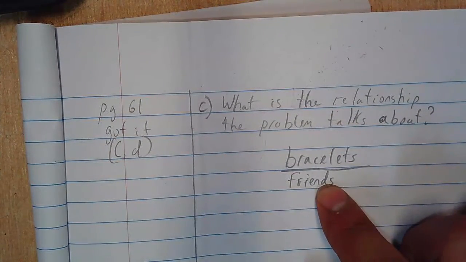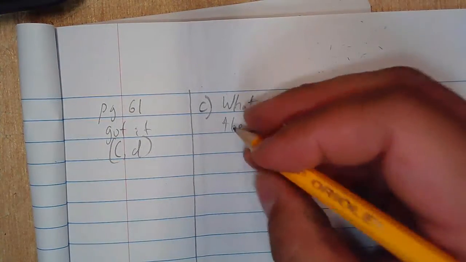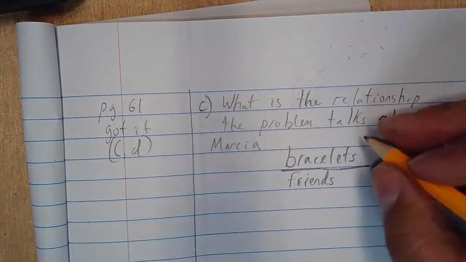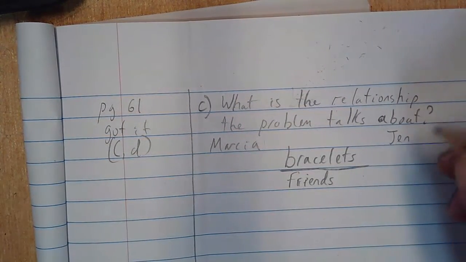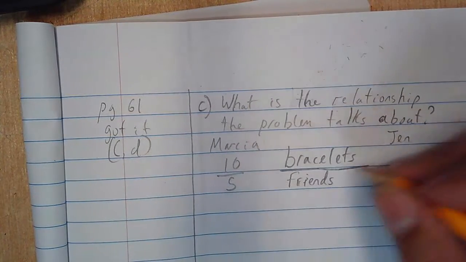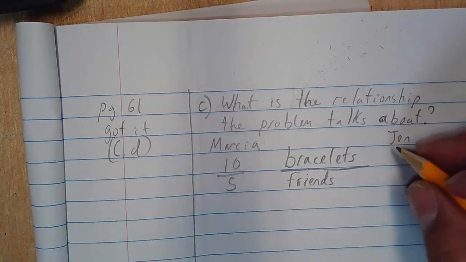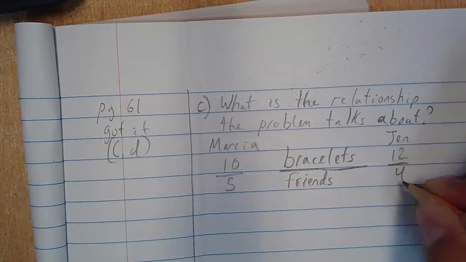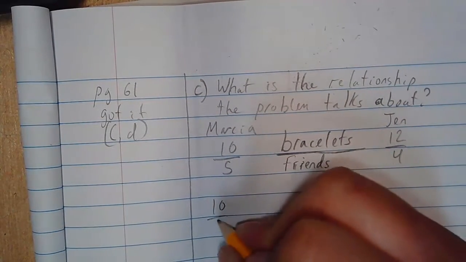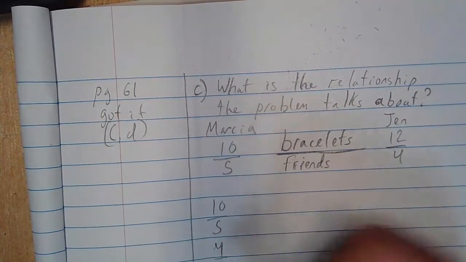Bracelets, friends. We have Marcia, I believe. Marcia on one side, and we have Jen on the other. Marcia makes 10 bracelets for 5 friends. Jen makes 12 bracelets for 4 friends. All right. Let's see what we got. 10 to 5, 4 to 1.